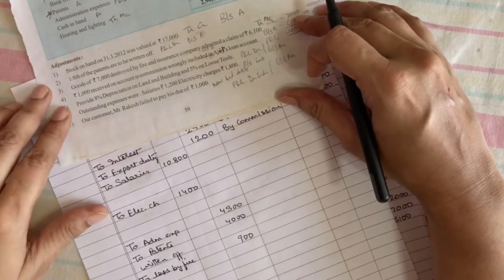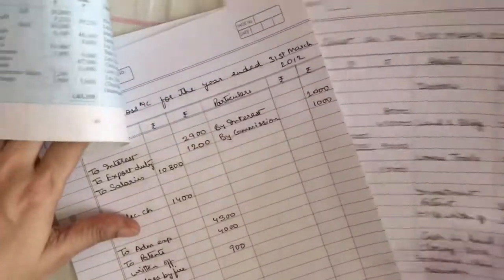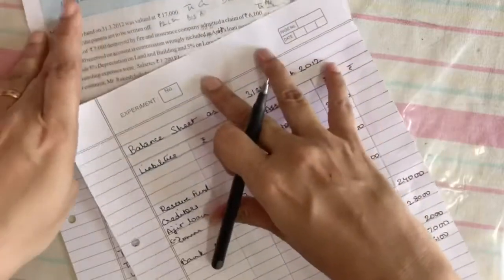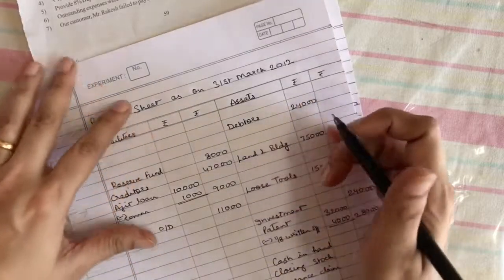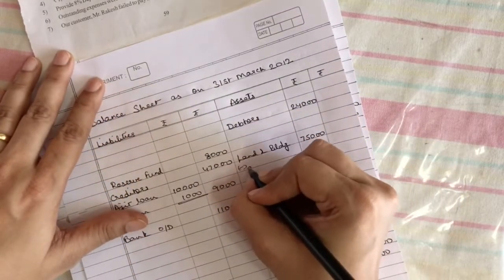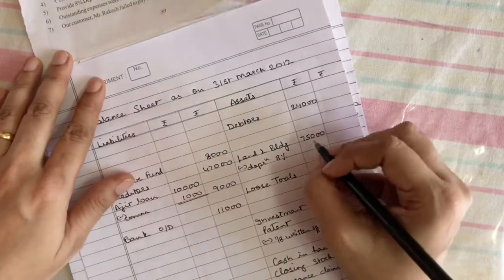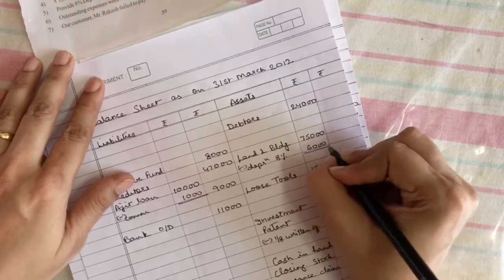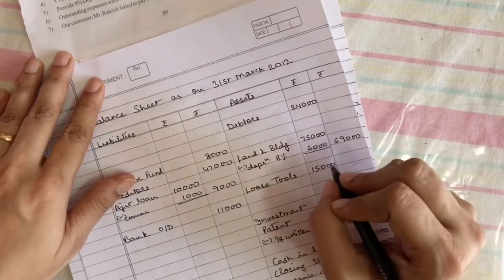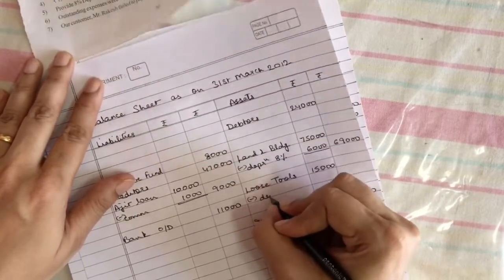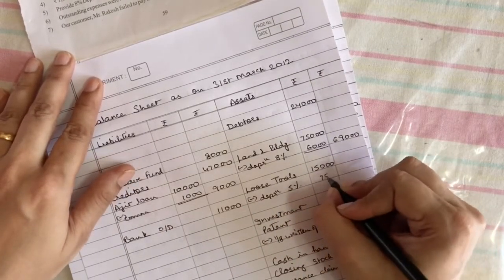Next adjustment is provide 8% depreciation on land and building and 5% on loose tools. Let's move on to the balance sheet. Land and building less depreciation is 8%. That comes to 6,000. So outer column will be 69,000. And loose tools 5% less depreciation 5%, that is 750.